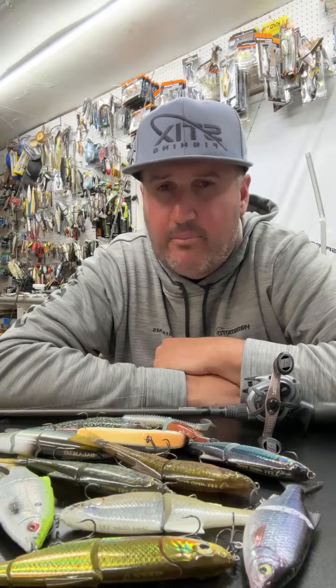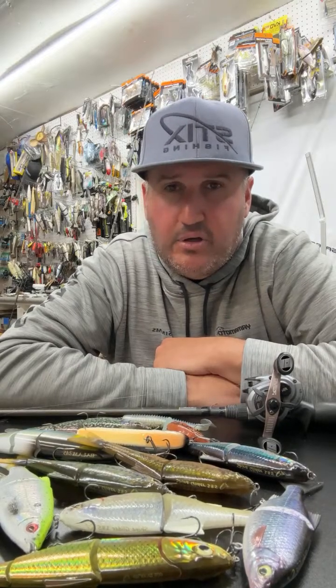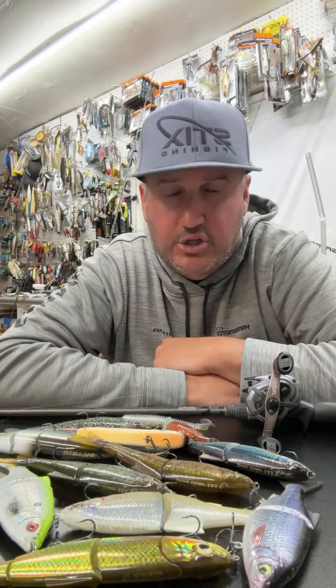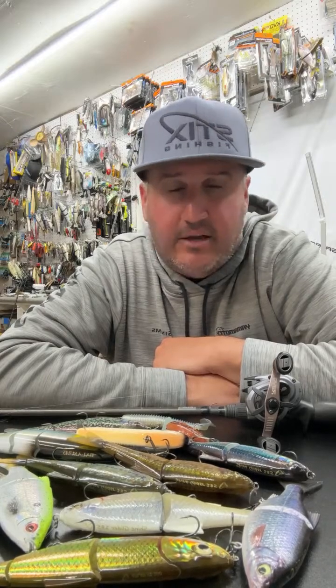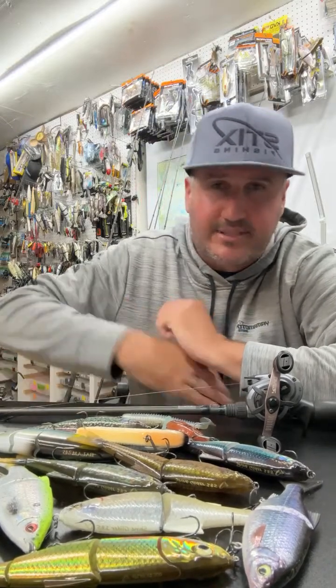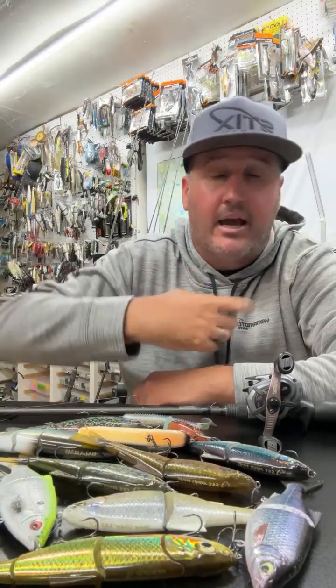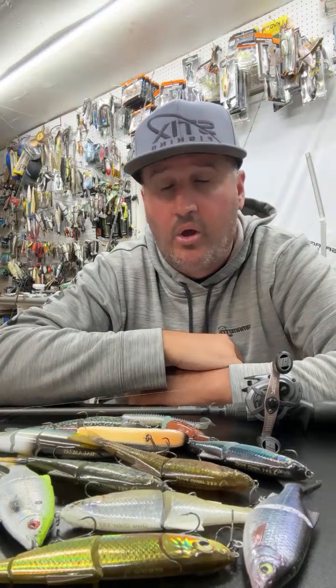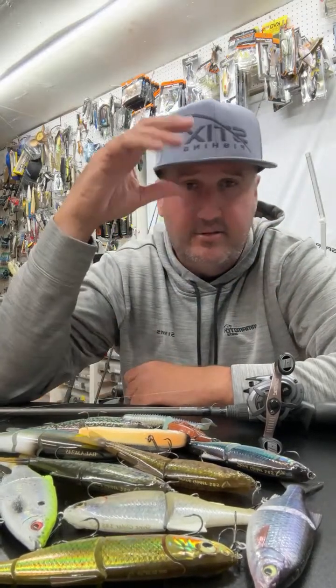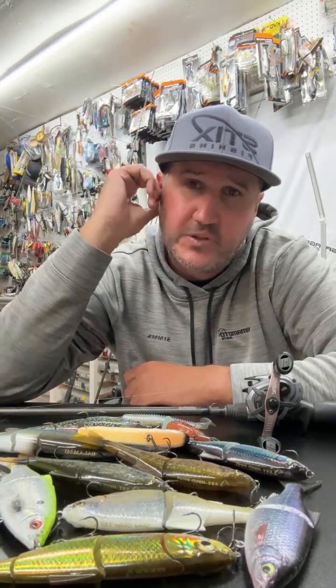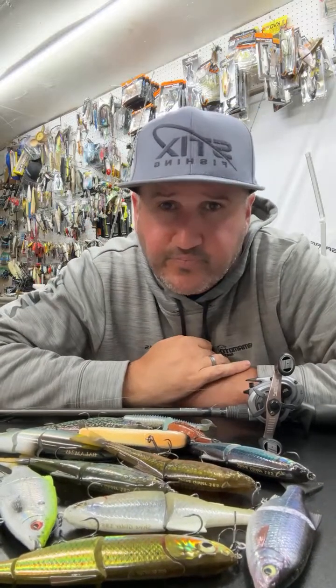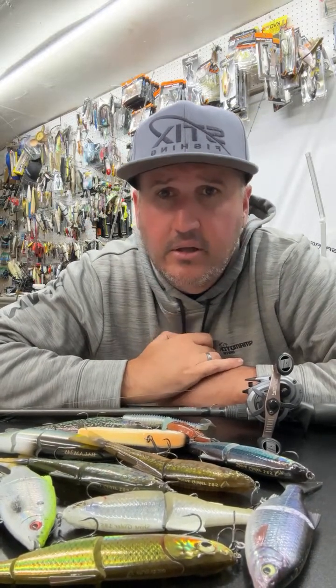You always want your drag kind of backed off and you control it with your thumb, because on the initial run, you're asking for failure. If your drag's too tight, it causes stripers to start death rolling and your line can get caught behind their gill plates and they can cut you off, or they'll open your split rings. They'll cause a lot of damage to your glide baits or your lures or your big topwaters.